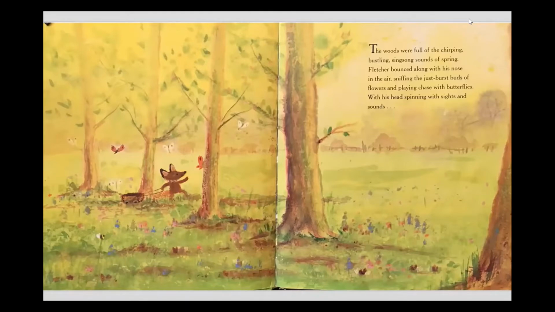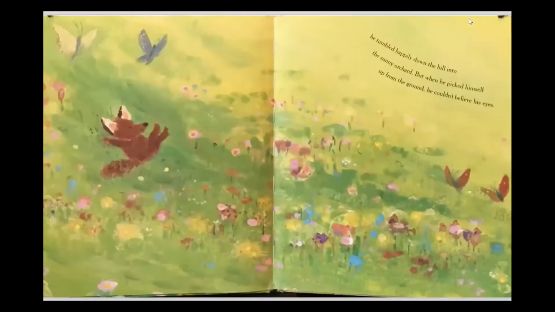With his head spinning with sights and sounds, he tumbled happily down the hill into the sunny orchard. But when he picked himself up from the ground, he couldn't believe his eyes.